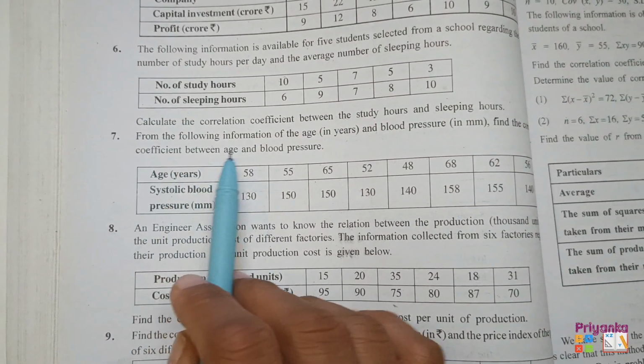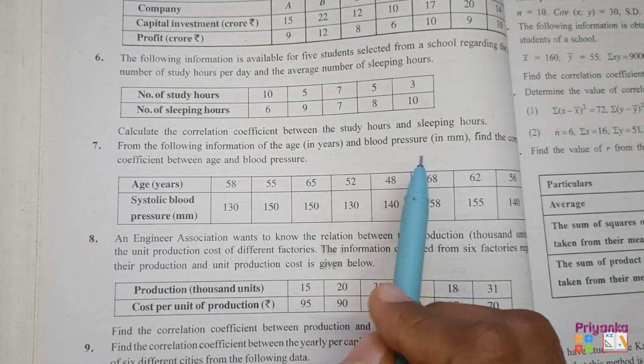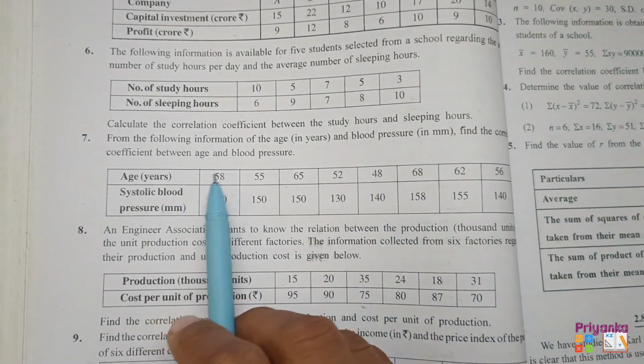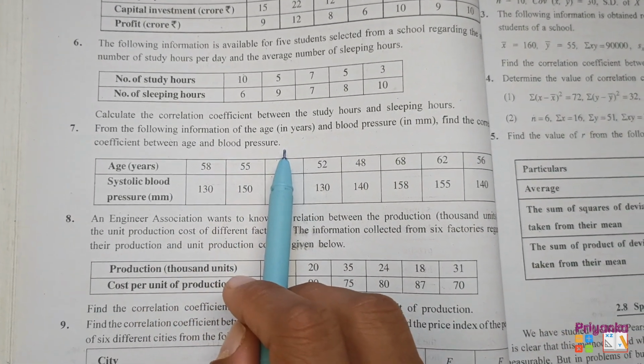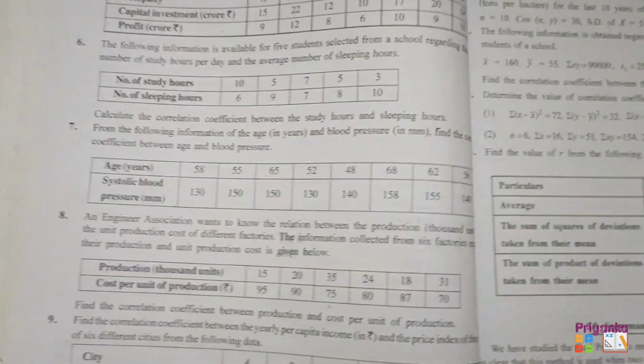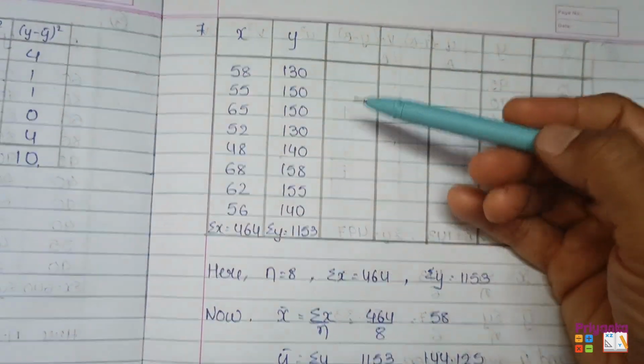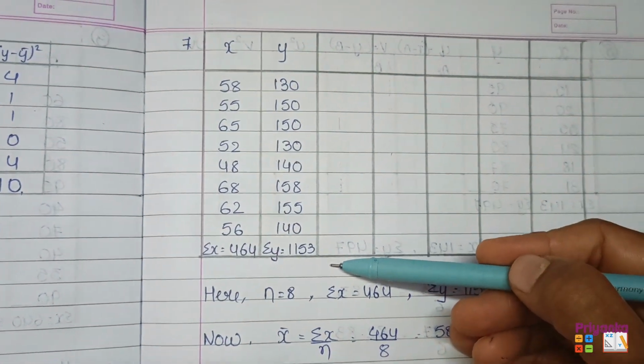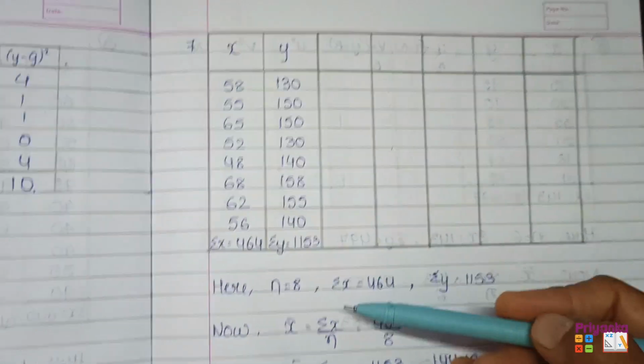Question number 7. From the following information of the age and the blood pressure, find the correlation coefficient between the age and the blood pressure. So here the information is given. Let's take the information in tables. Here I took the information of x and y and got its total.